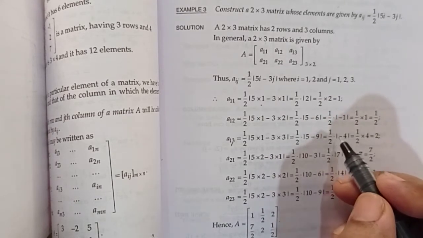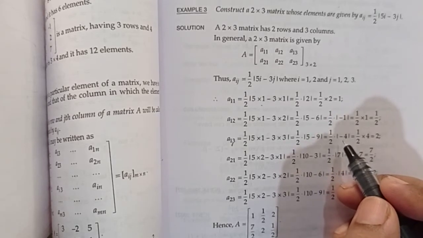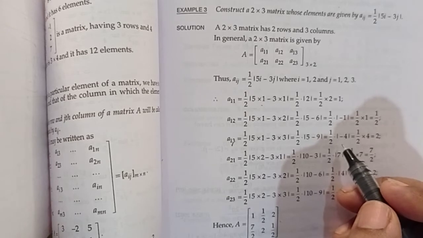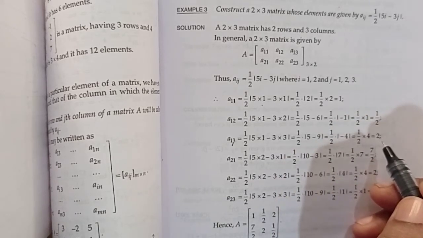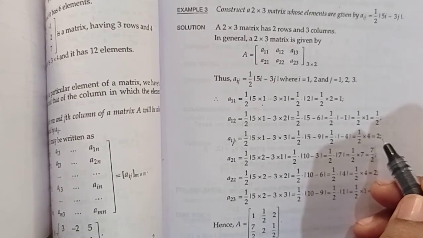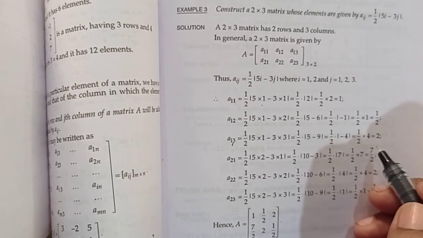Half of the modulus of minus 4. What is the meaning? Modulus of minus 4 means only take the positive value. That is 4. 4 by 2 equal to 2. Very important line: 4 by 2 equal to 2. Do not write minus 2.